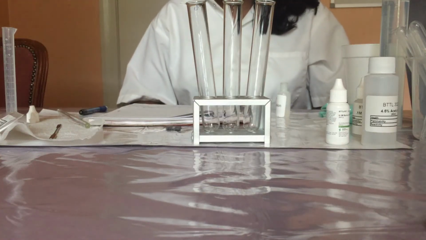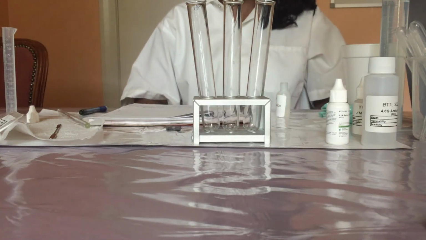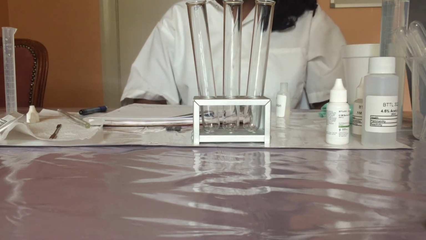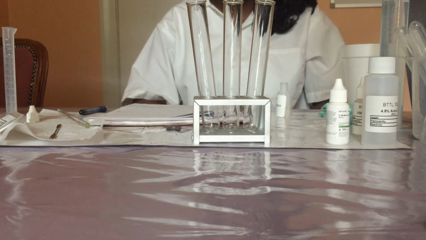In part 6 of this experiment, we will determine the identity of the unknown chemical. The unknown chemical could be a sulfate, bicarbonate, or a phosphate. The results need to match those from the previous experiment for a positive identification.